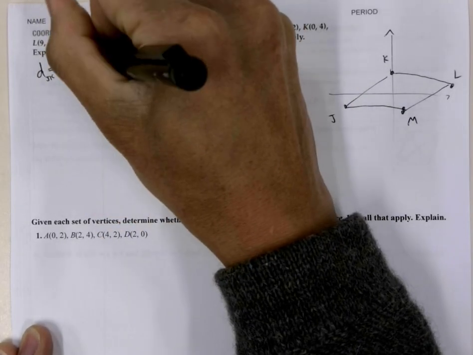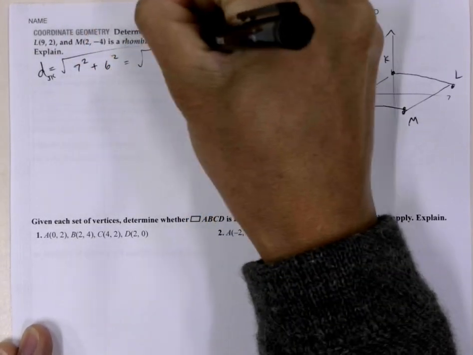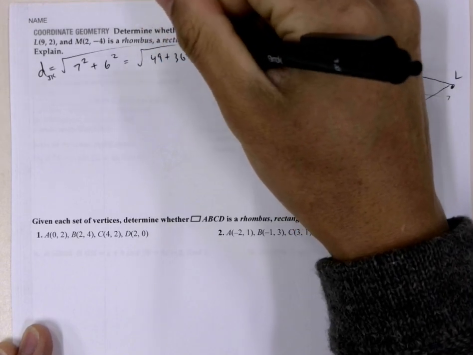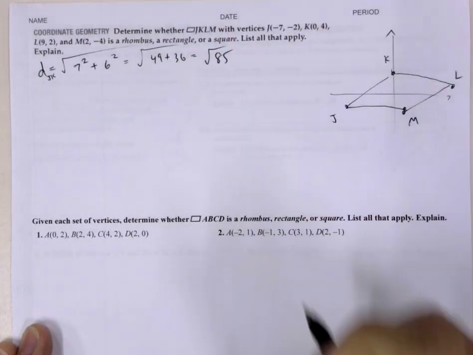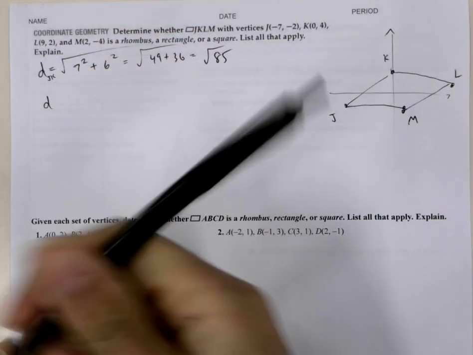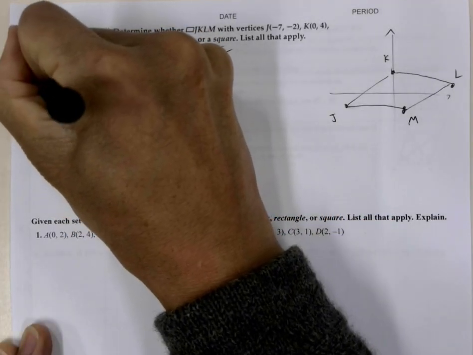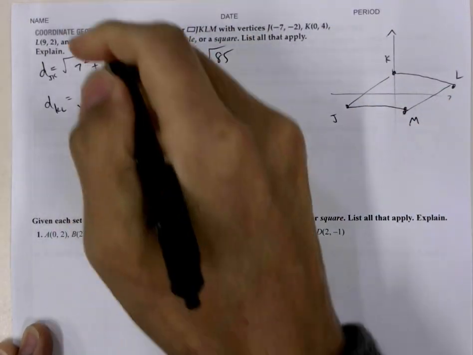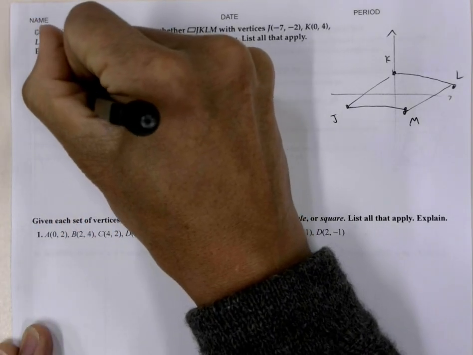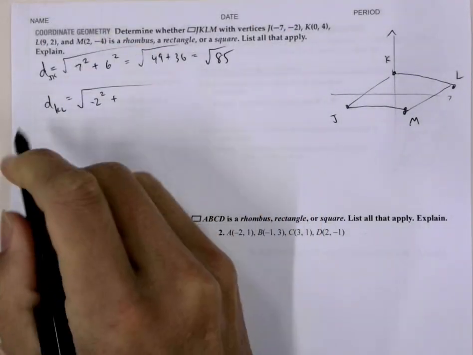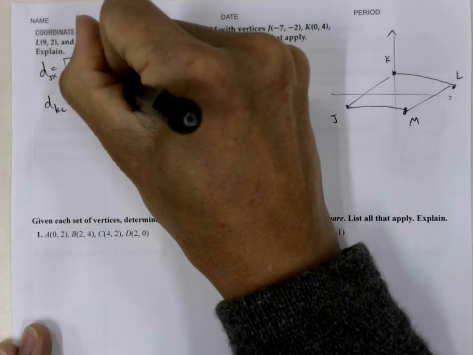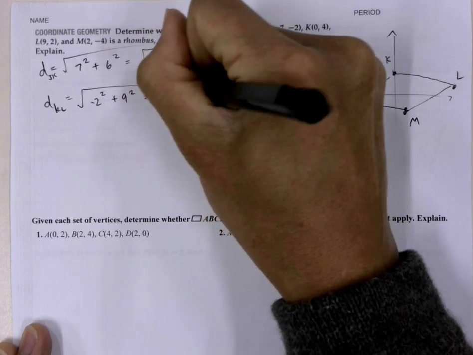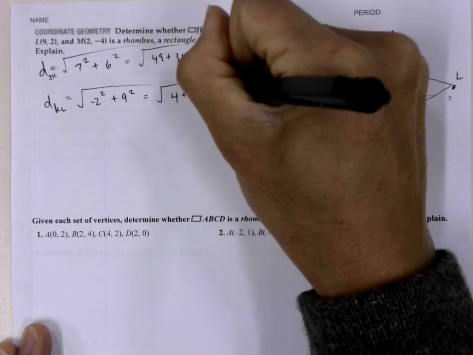So it's going to be 6 squared. That's equal to the square root of 49 plus 36, which equals the square root of 85. Okay, and then we're going to find the distance between K and L. So the square root of 2 minus 4, which is negative 2 squared, plus 9 minus 0, which is 9 squared. So it's going to equal the square root of 4 plus 81, which is the square root of 85.